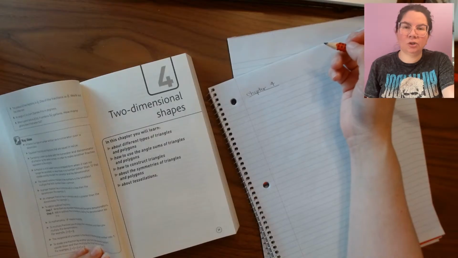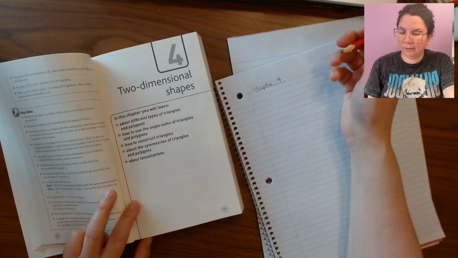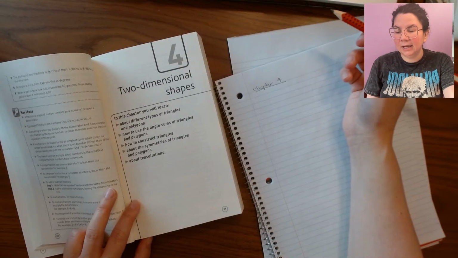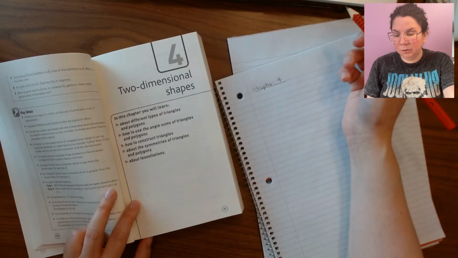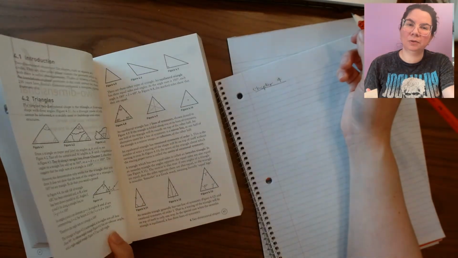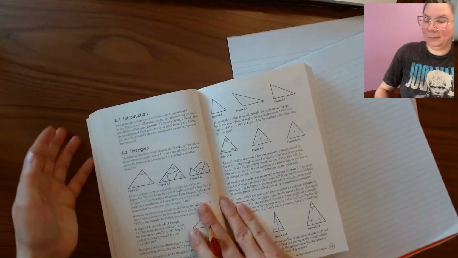Which is two-dimensional shapes. So in this chapter, I will learn different types of triangles and polygons, how to use the angle sum of triangles and polygons, how to construct triangles, about the symmetries of triangles and polygons, and about tessellations. I hope I don't need a protractor again, because I do not have one. Maybe I need to go to the dollar store and get one.